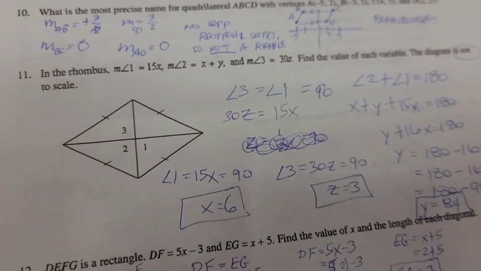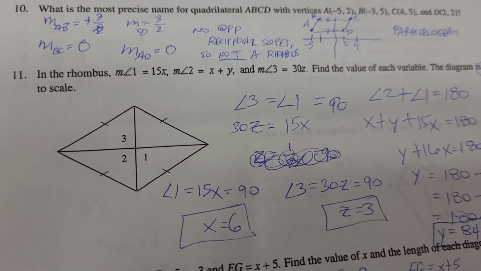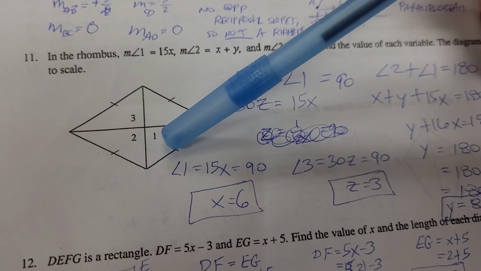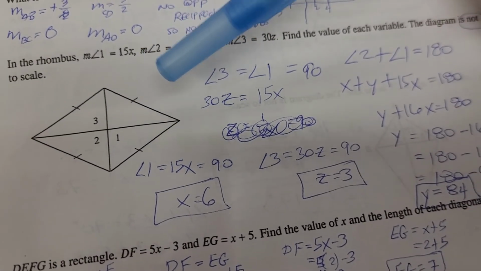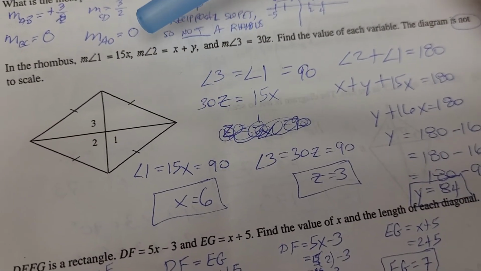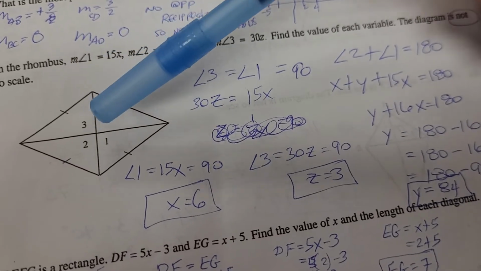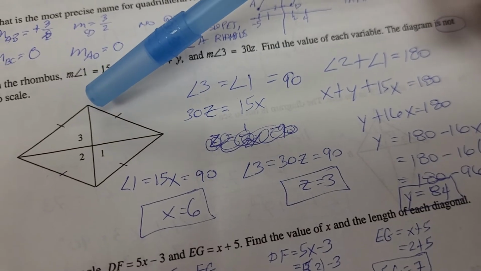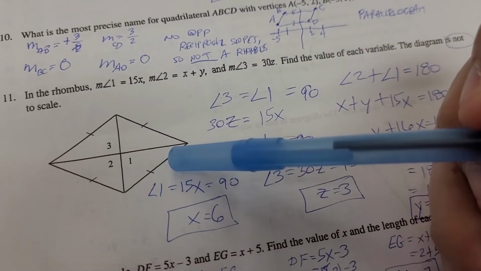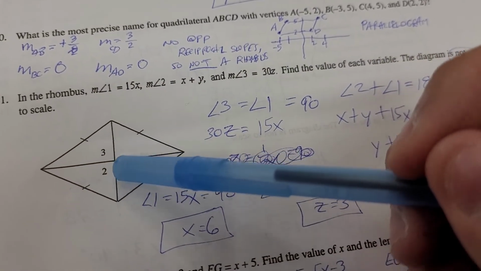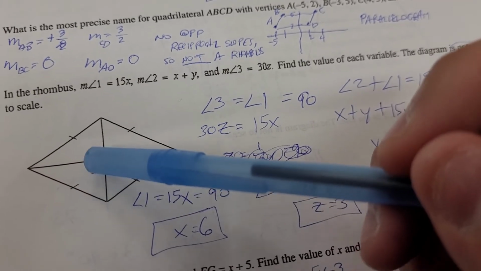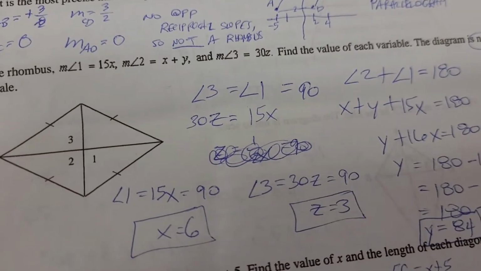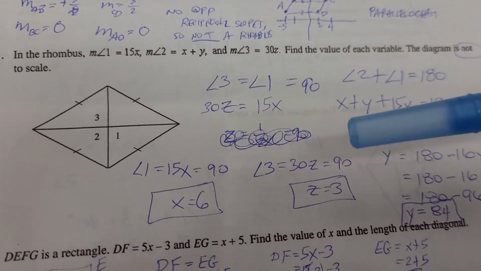Okay. Number 11. In a rhombus, the measure of angle 1, which is this one right over here, is 15x. The measure of angle 2 is x plus y. And the measure of angle 3 is 30z. So just think about this. For angle 1, this is in terms of x. Measure of angle 2, you have x and y. Measure of angle 3, you have z in there. Okay. So all I want you to do is find all these variables.